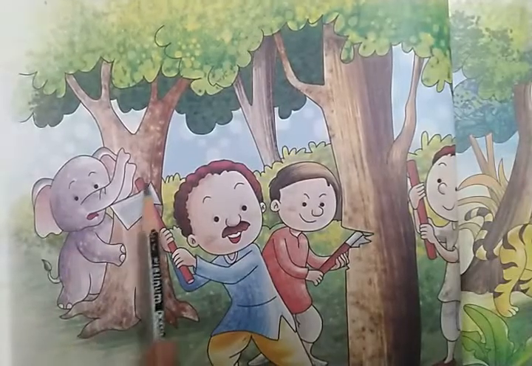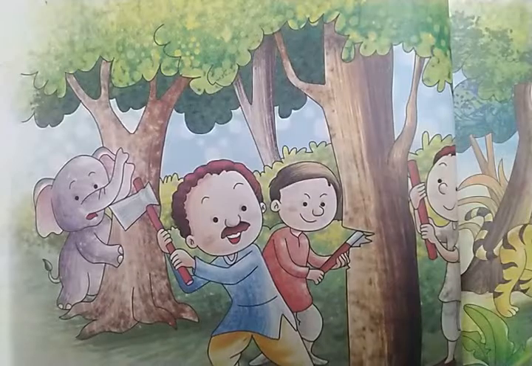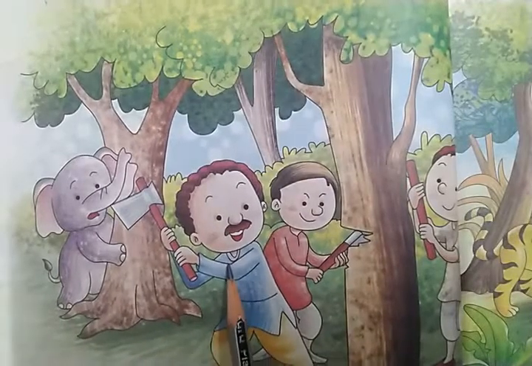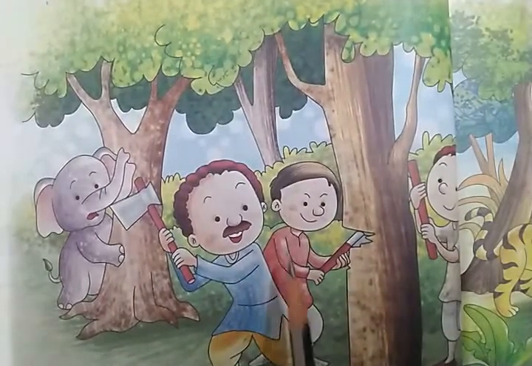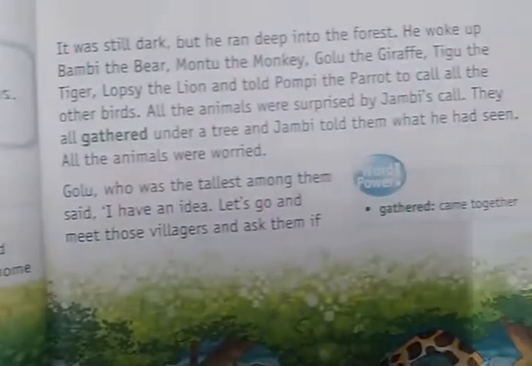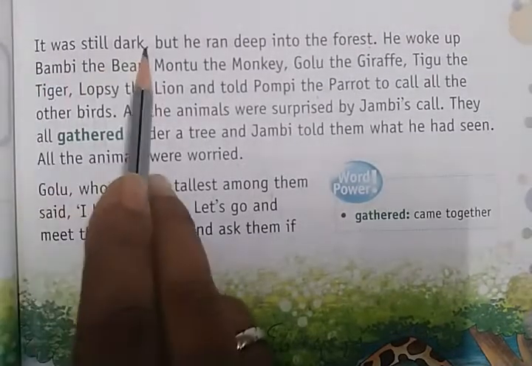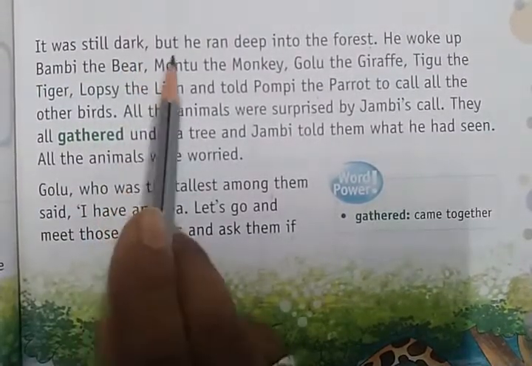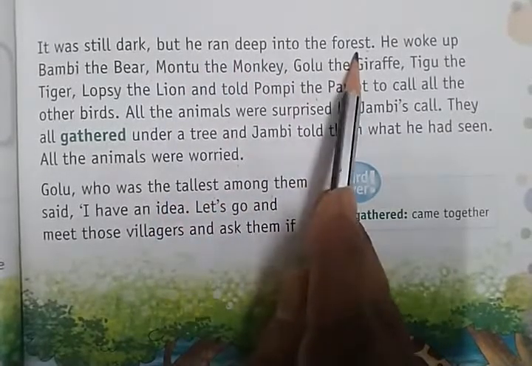Okay, this is called an axe. This is called kurta and dhoti. He is Mr. Raghu and his two sons, Soham and Ashu. Clear? So next, it was still dark. It was still dark. But he ran deep into the forest.